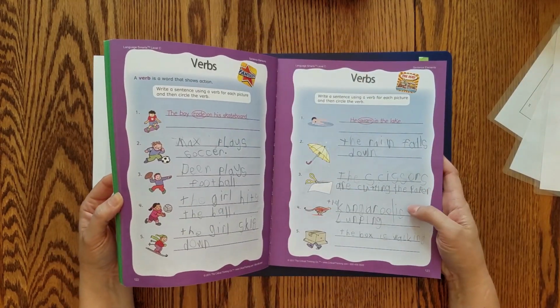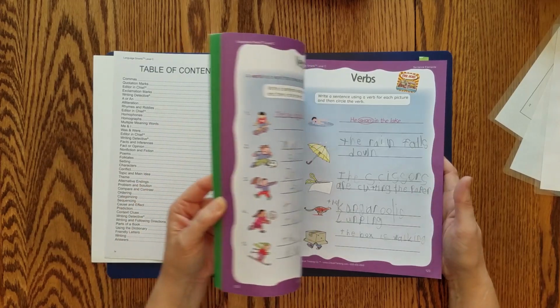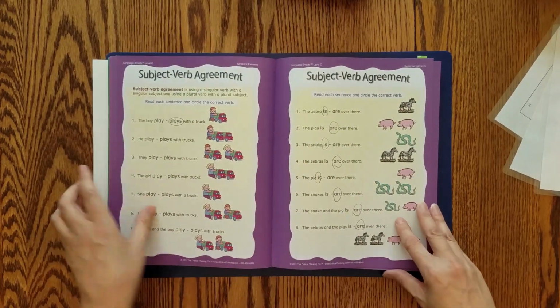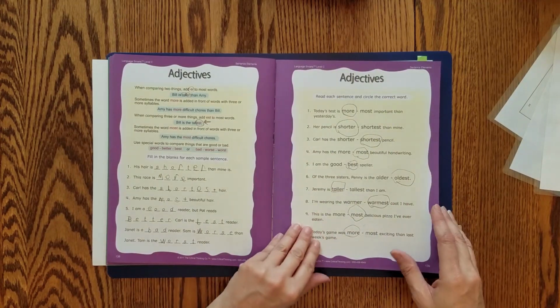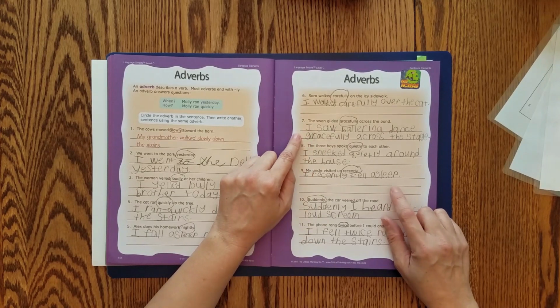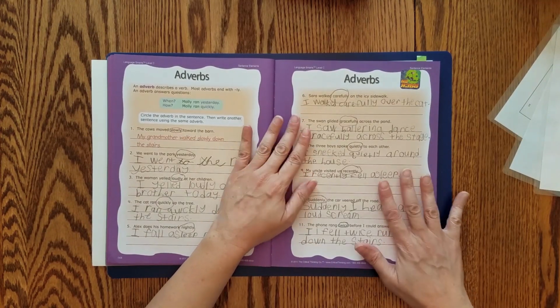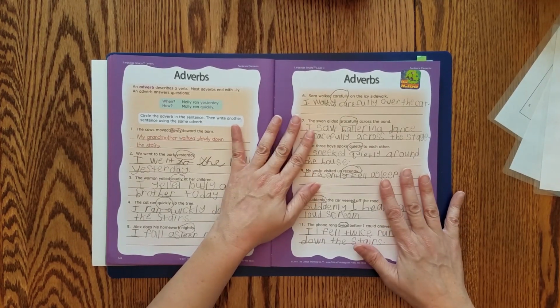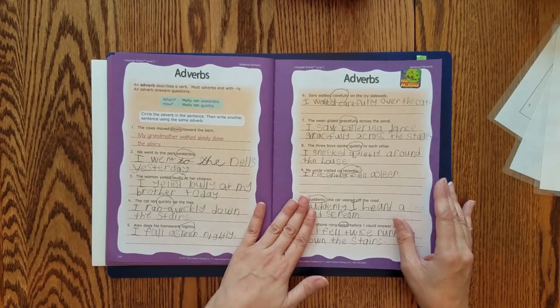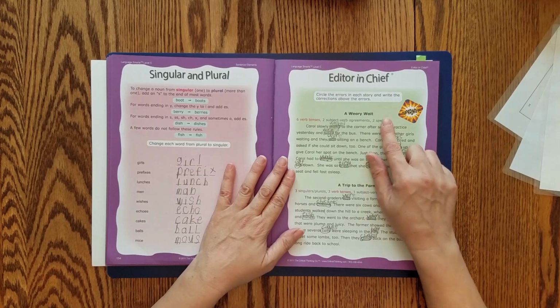We've worked with subject-verb agreement. We worked on verbs. That was, I think, last year when we were struggling with the other program. We worked with pronouns. We've worked with adjectives. We worked with adverbs. This was one of those things. Adverbs are something that they've introduced in his IEW, so we needed to understand what adverbs were. So we've done some exercises with adverbs.